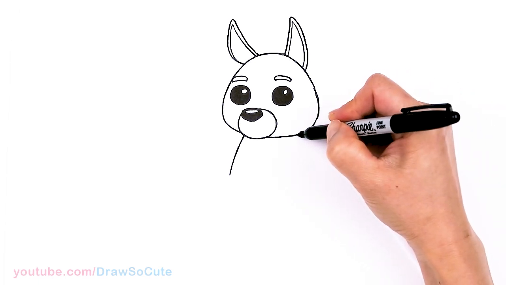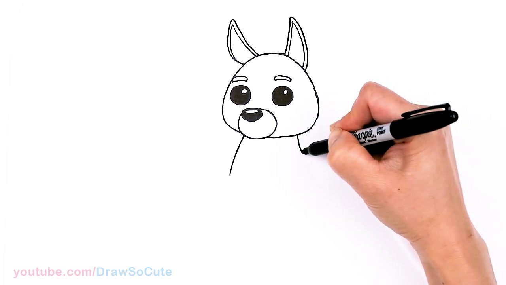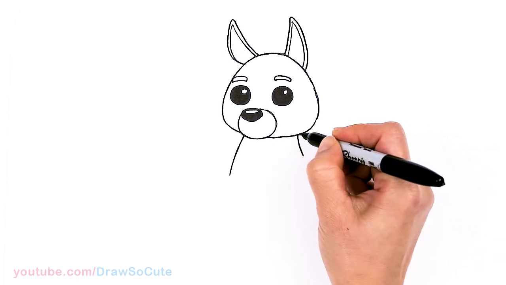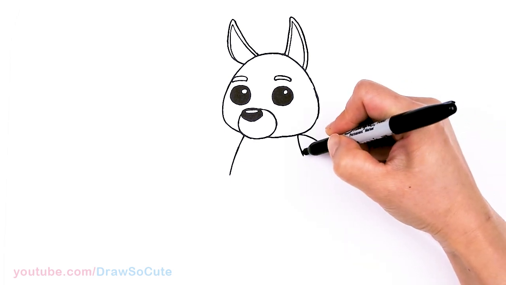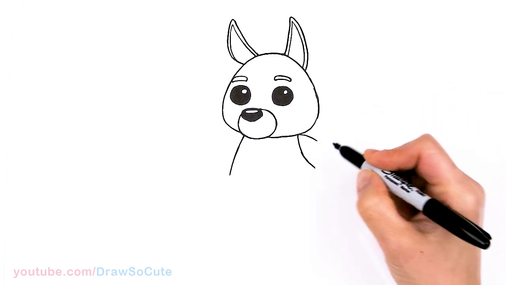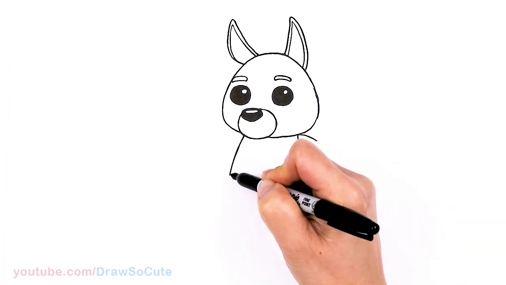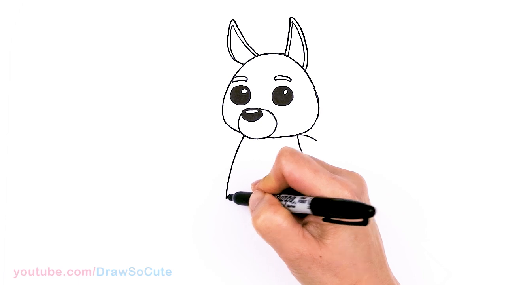So let's say about right here. I'll give myself a point, and I'm going to draw a curve first. And then it's going to bring out an arm. So let's see here. Let's bring this down a little bit more. Say about right there. And I'll stop because I want to connect down to create this little pouch body right here.